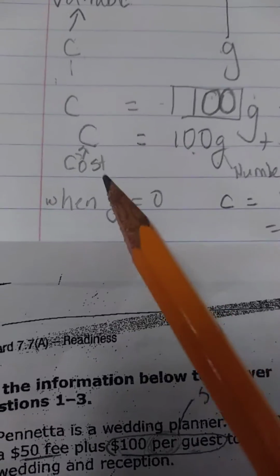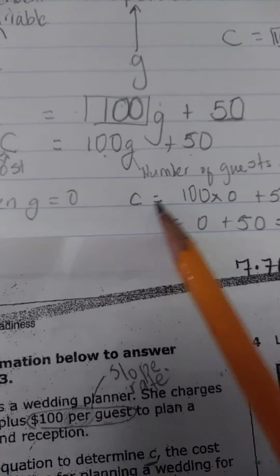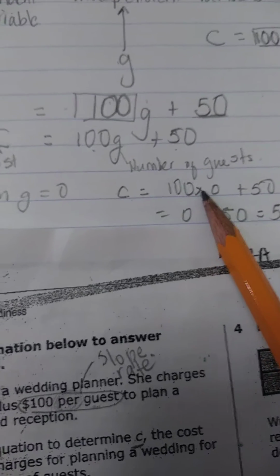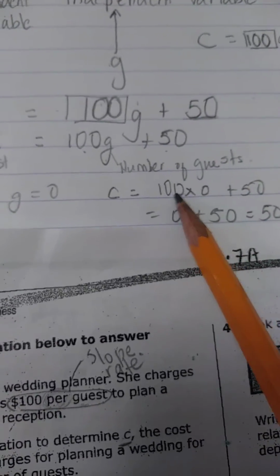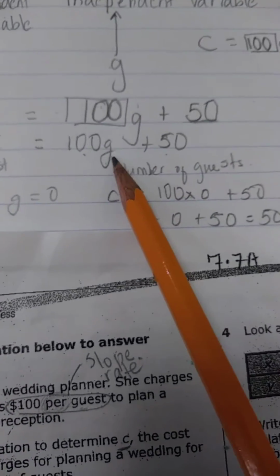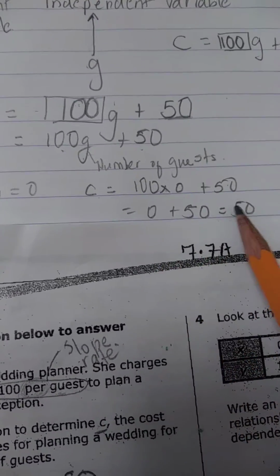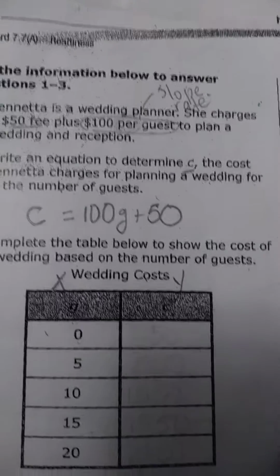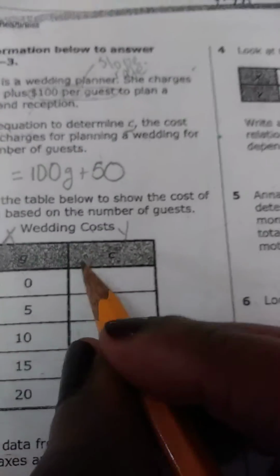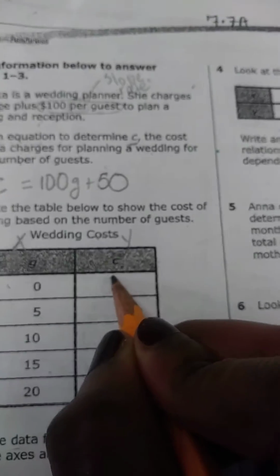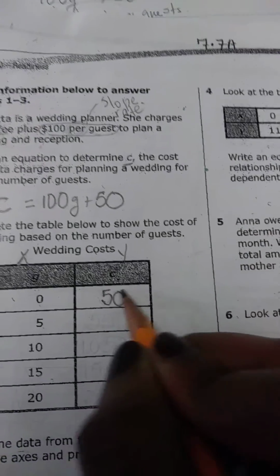Okay, so let's look. When g is 0, I'm going to substitute. C is equal to 100 multiplied by 0, 100 times 0, based on that equation, plus 50. So it's going to be 0 plus 50, and I get 50. So I'm going to write down 50 over here.